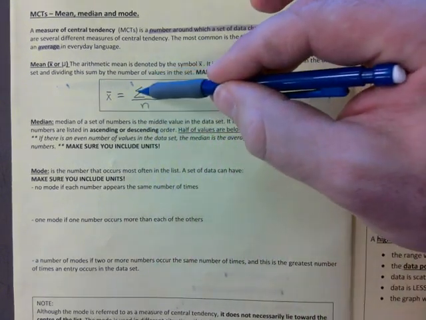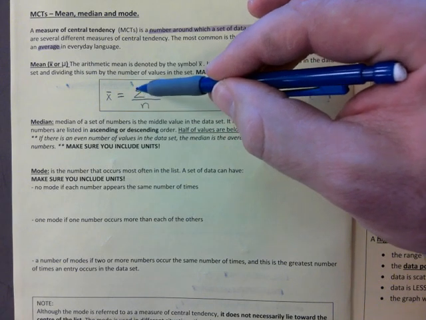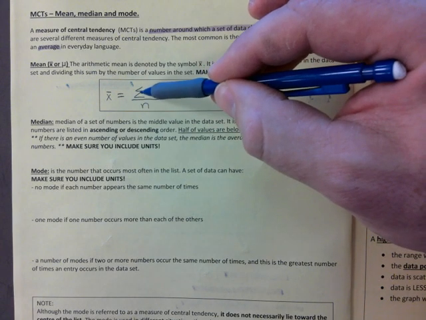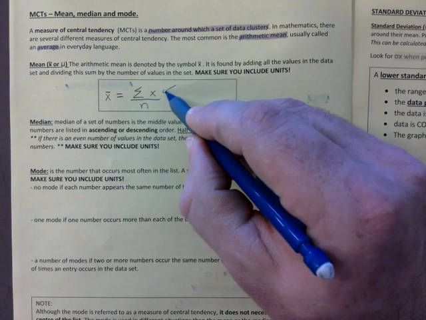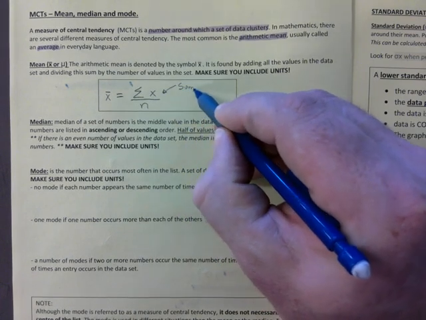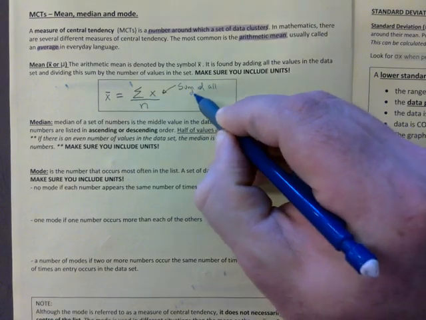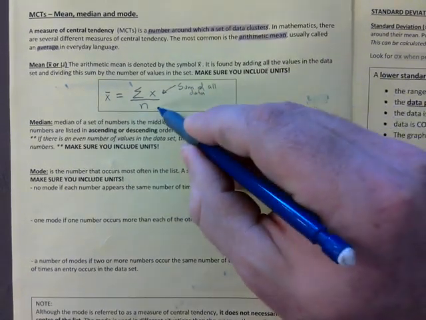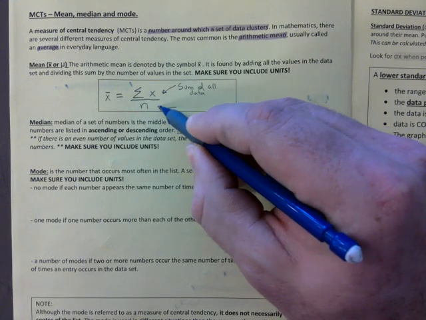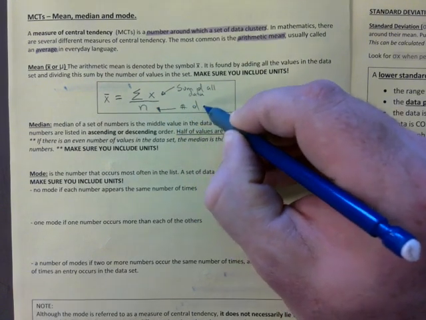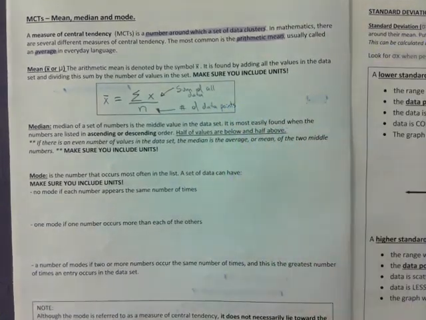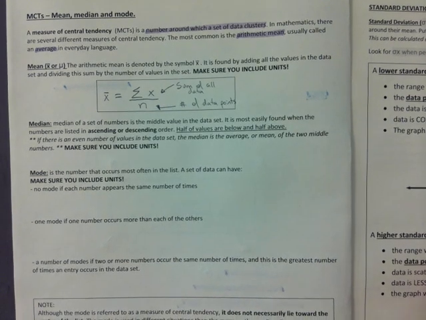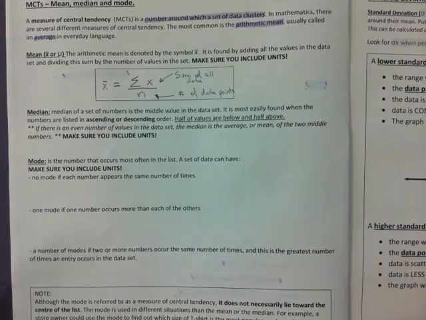Have you seen this symbol before? The sum, sigma. Like this tells you to add everything up. That's what that letter represents. So I will just put an arrow. This is the sum of all data, and n represents the number of data points that have been considered, right? Our calculators are going to be great help in this.